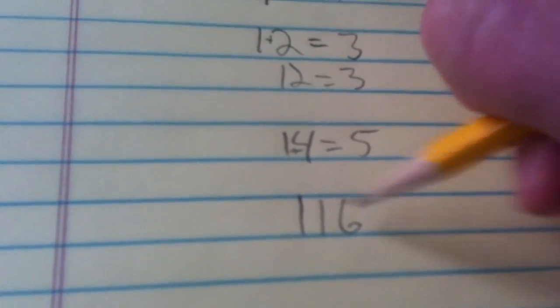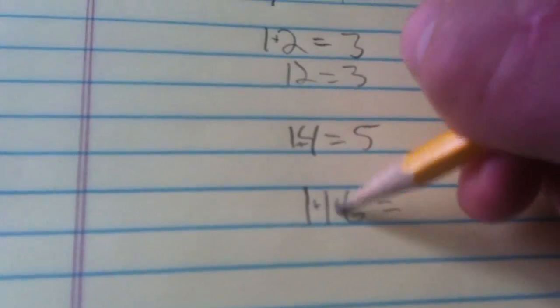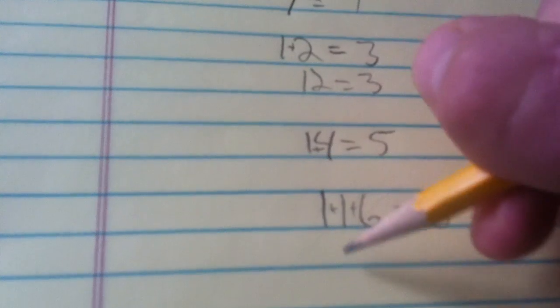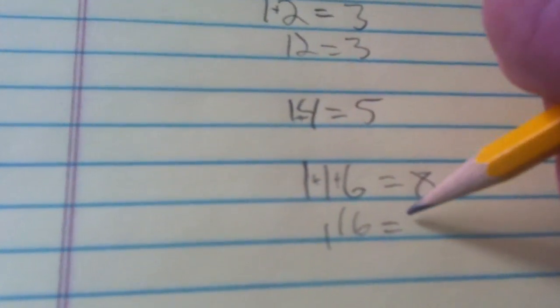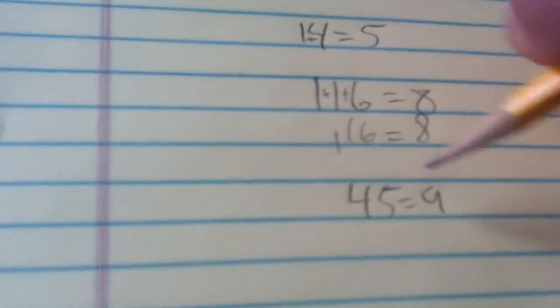Let's say 116. That's 3 digits. I want to reduce it to single digit, so it's 1 plus 1 is 2, plus 6 is 8. So an 116 in single digit form is an 8. 45 would be a 9.